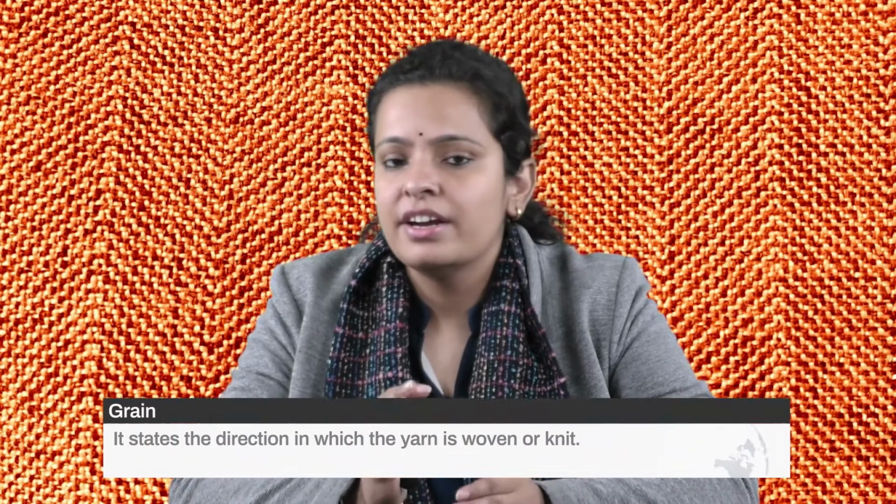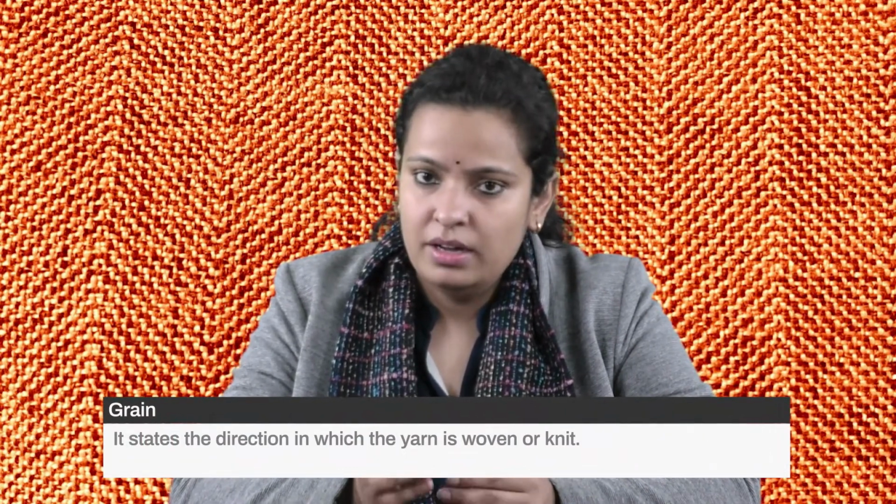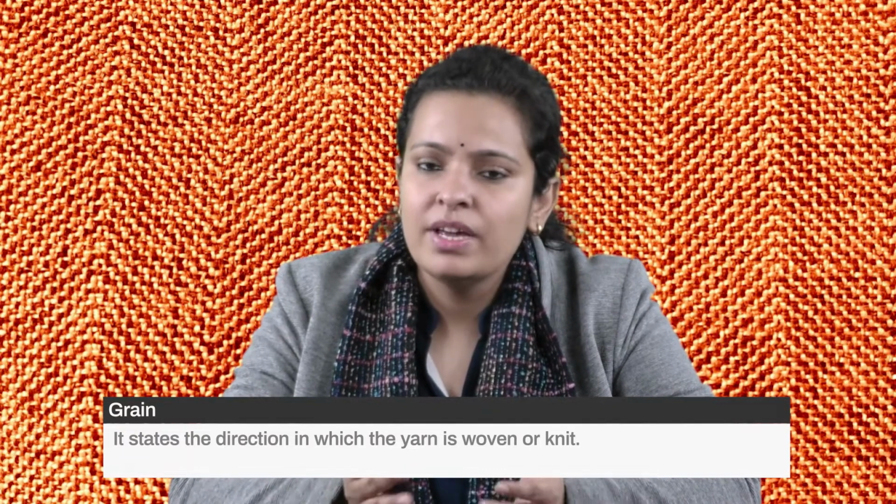Grain is very important to understand so that you can understand the structure of fabric very easily. Grain states the direction in which the yarn is woven or knitted. When you see the fabric minutely, it is the interlacing of two yarns.